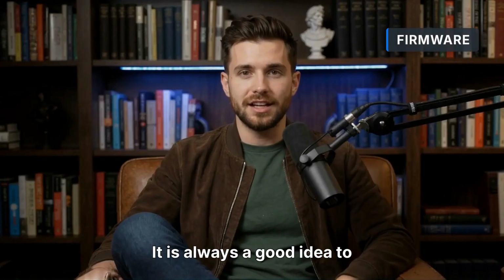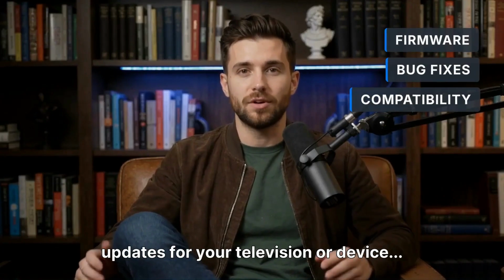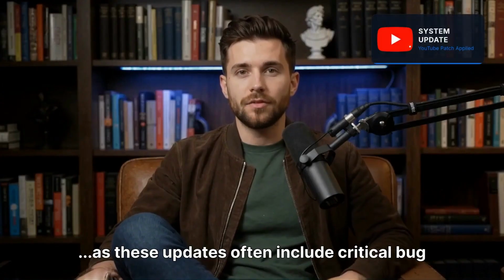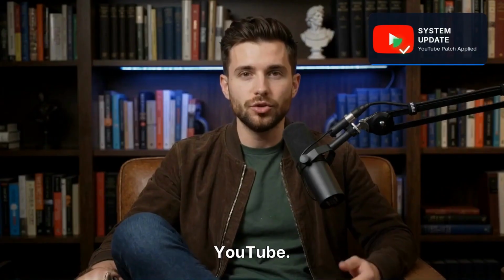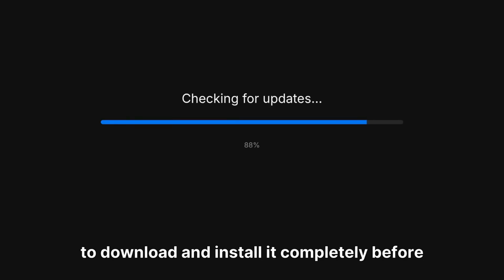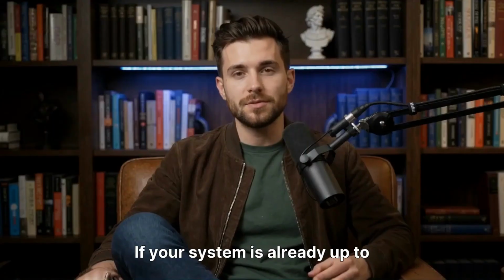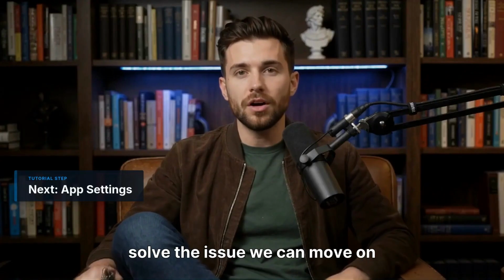It is always a good idea to check for any available firmware or software updates for your television or device, as these updates often include critical bug fixes and compatibility patches for apps like YouTube. If an update is available, make sure to download and install it completely before proceeding. If your system is already up to date, or if the update does not solve the issue, we can move on to a more direct approach involving the app settings.